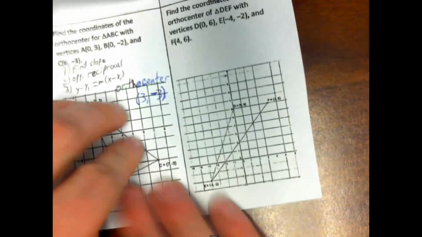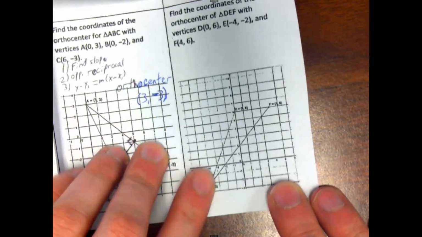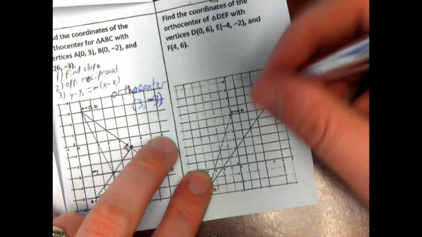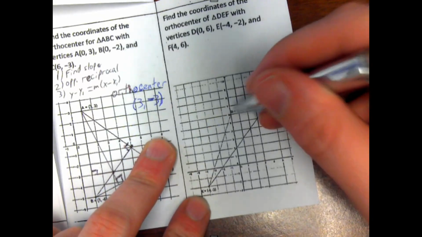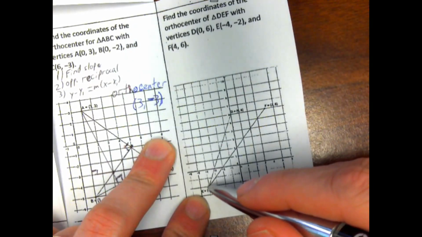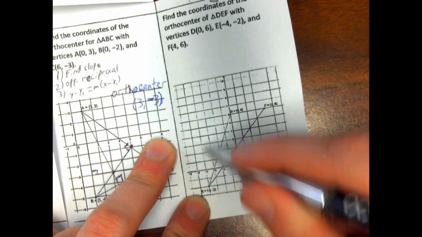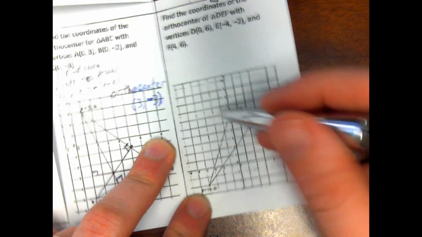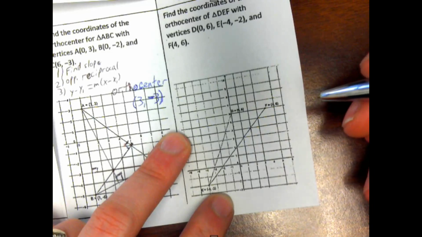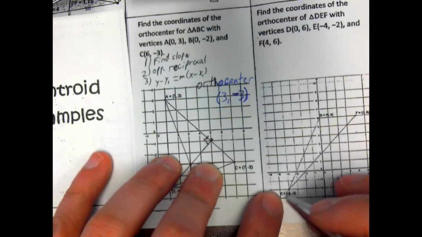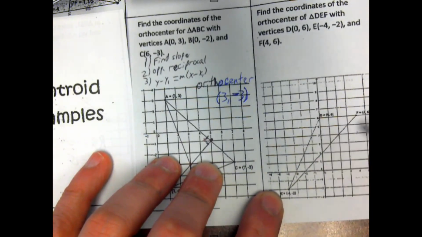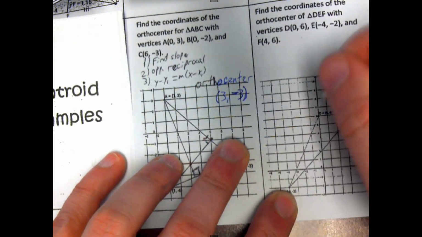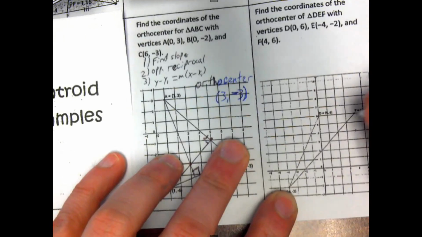Next, find the coordinates of the orthocenter of DEF with these vertices. I'm going to do the same process. So this is a slope of up 8 and over 4. So that's a slope of positive 2. So my perpendicular slope would be negative 1/2. So this is the vertex that's opposite this, and my slope is negative 1/2. So I'm going to go actually like this, down negative 1/2 to get to here.